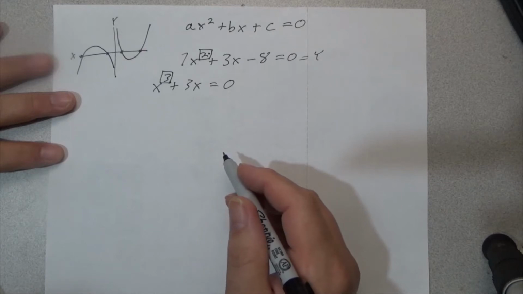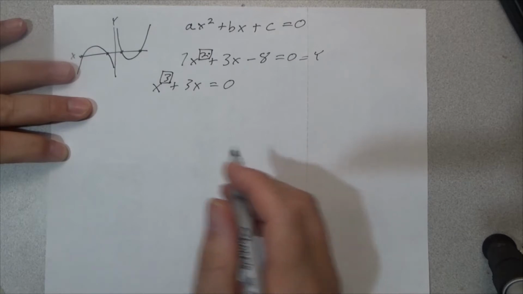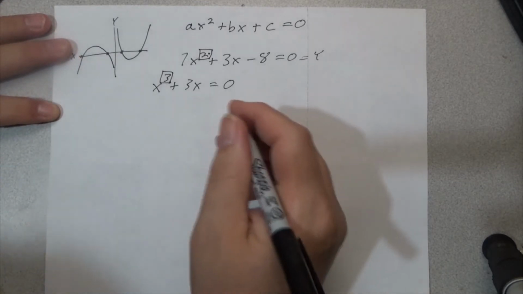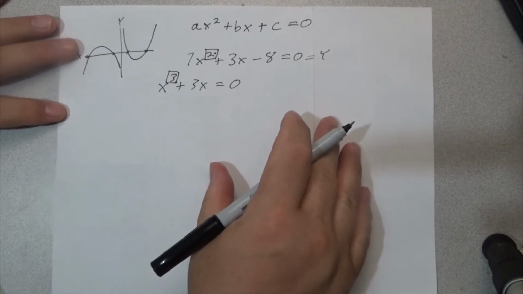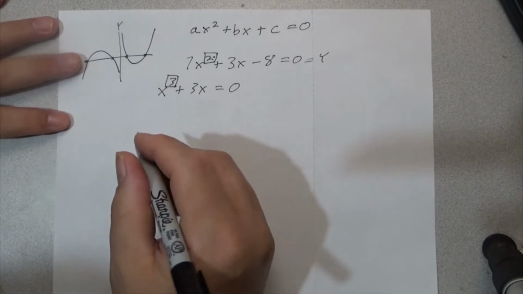This video is going to cover Unit 18-2. So we're going to continue our discussion on quadratics, but before we get into that any further, I want to talk about taking the square root of a number.